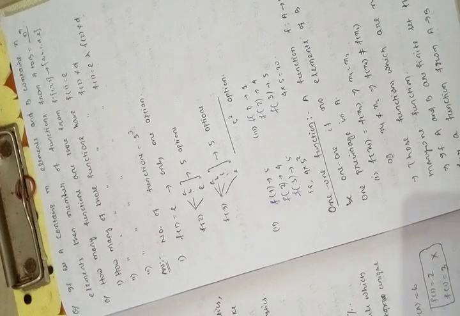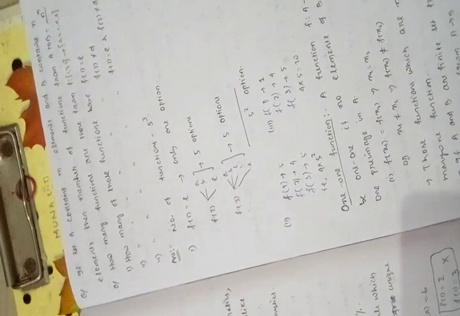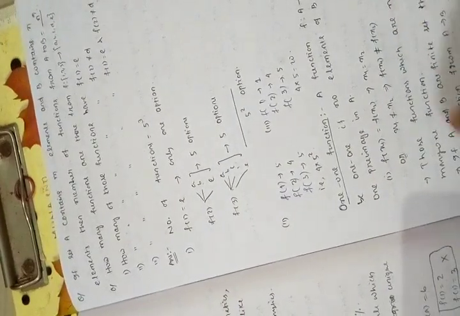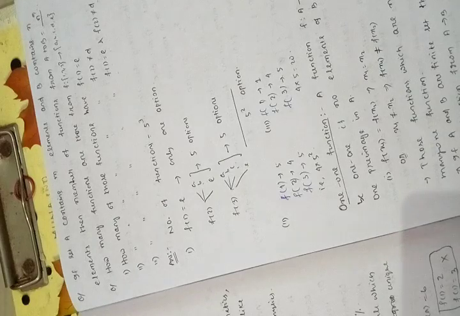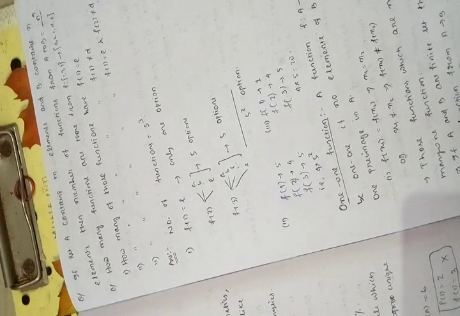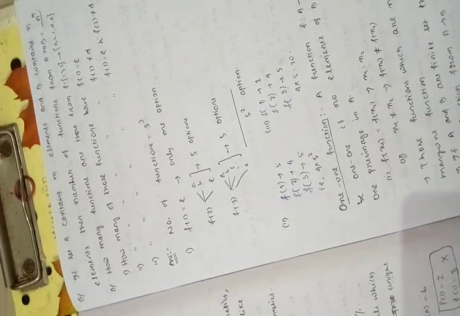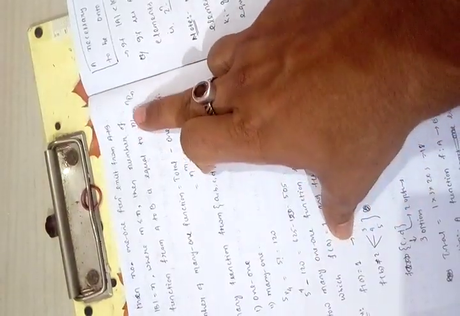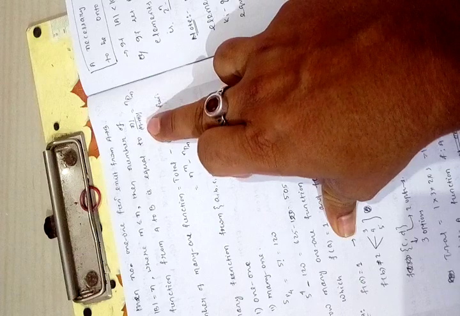We know that a function is said to be one-one if separate elements of set A have separate images in set B. Those functions which are not one-one are many-one functions. So a function is either one-one or many-one. If A and B are finite sets, then the necessary condition for a function from A to B to be one-one is that cardinality of A is less than or equal to cardinality of B. This means if cardinality of A is greater than cardinality of B, then the function cannot be one-one. The number of one-one functions from A to B is nPm, that is factorial of n divided by factorial of n minus m.